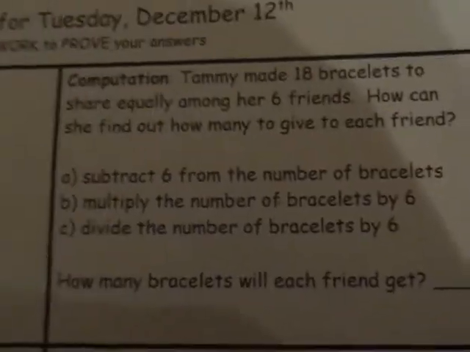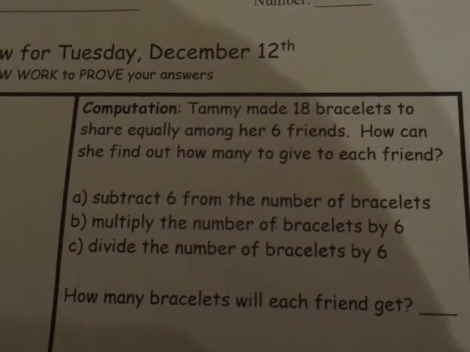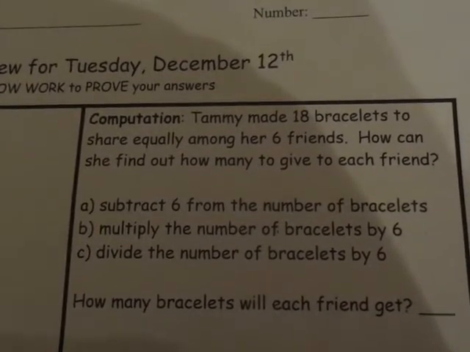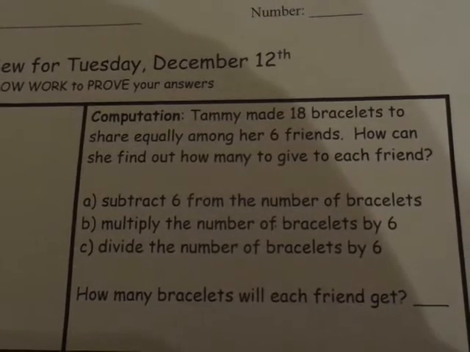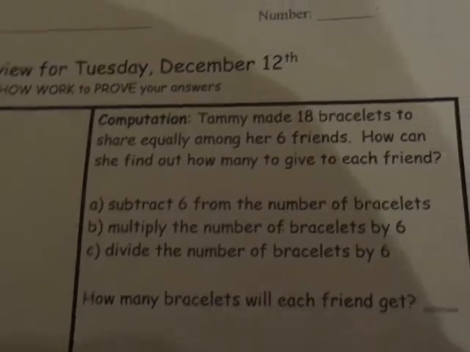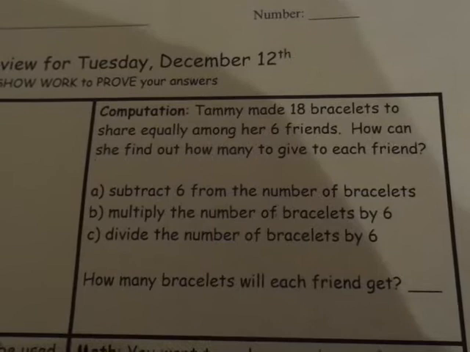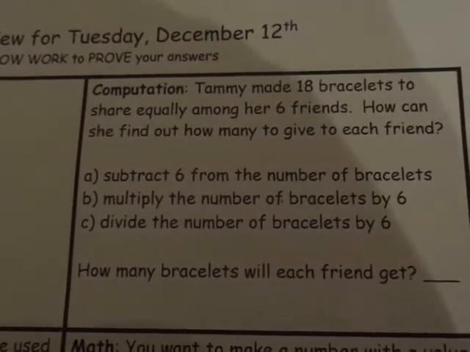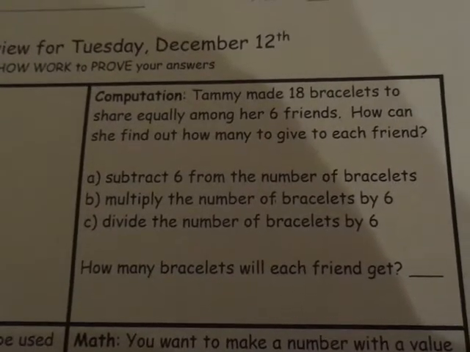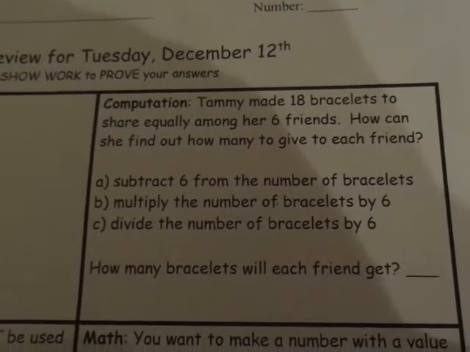Next question. Tammy made 18 bracelets to share equally among her 6 friends. How can she find out how many to give to each friend? So think about this. She's got 18 bracelets. She's got to pass them out to 6 friends. How is she going to solve that? A, subtract 6 from the number of bracelets. B, multiply the number of bracelets by 6. C, divide the number of bracelets by 6.